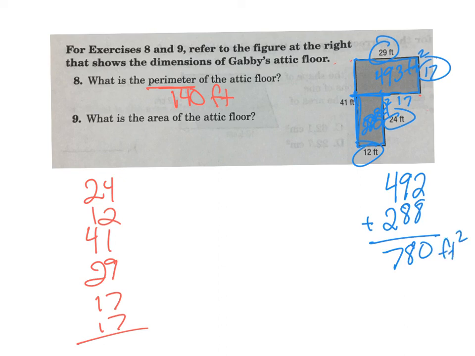And because it is the area, now we have feet squared. And that's how you find the perimeter of this shape and then the area. You could have also gone like this too and done this shape and this shape. Could have worked. All right. There will be one more part, which is questions 10 through 15.